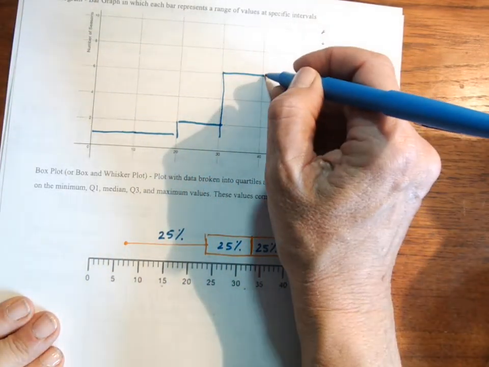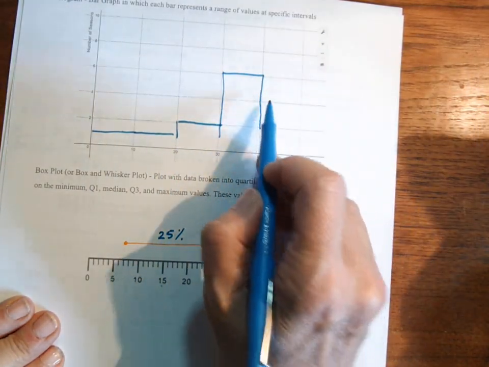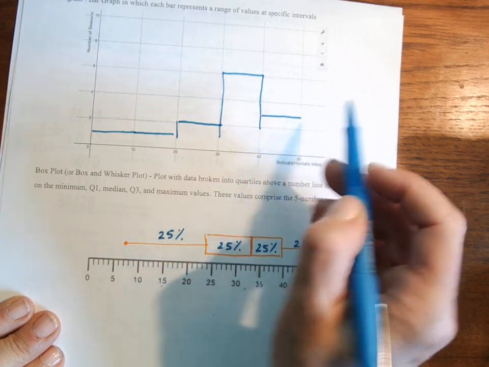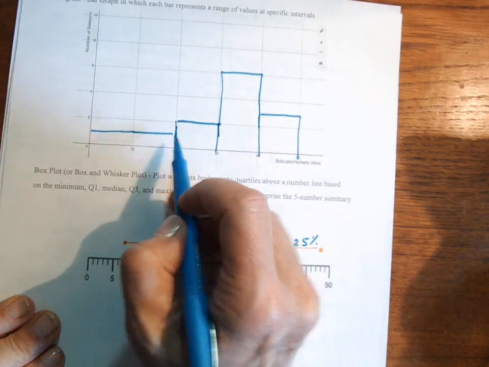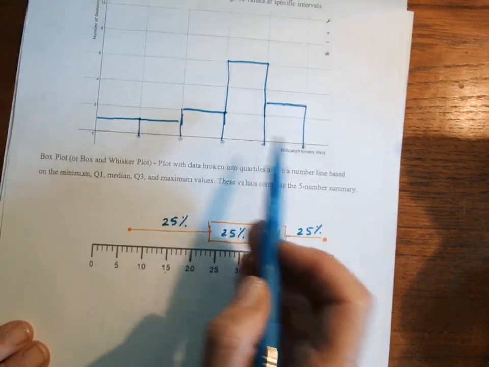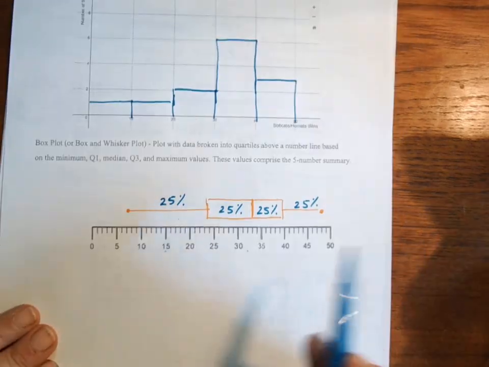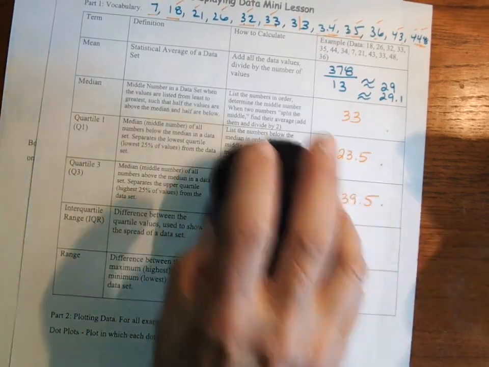Okay. In my 40s, I have 3 people. Okay. And so my histogram would look something like this. And once again, we can see how that's being pulled down, where most of our people are here in the 30s. So just different ways we can display the data differently.